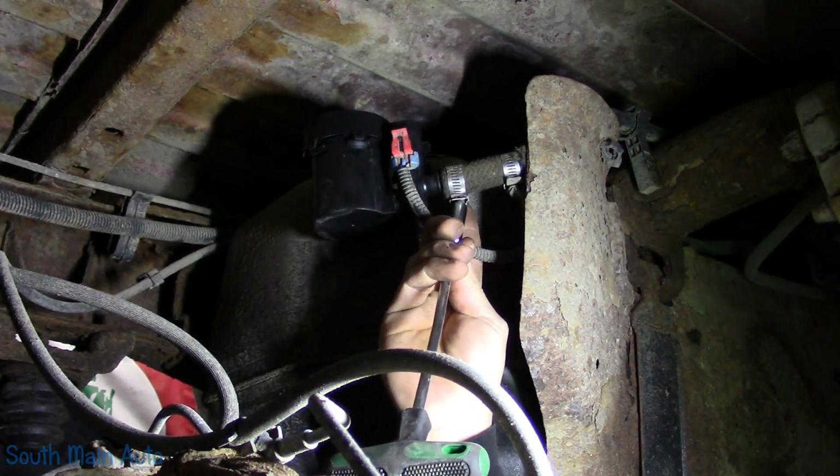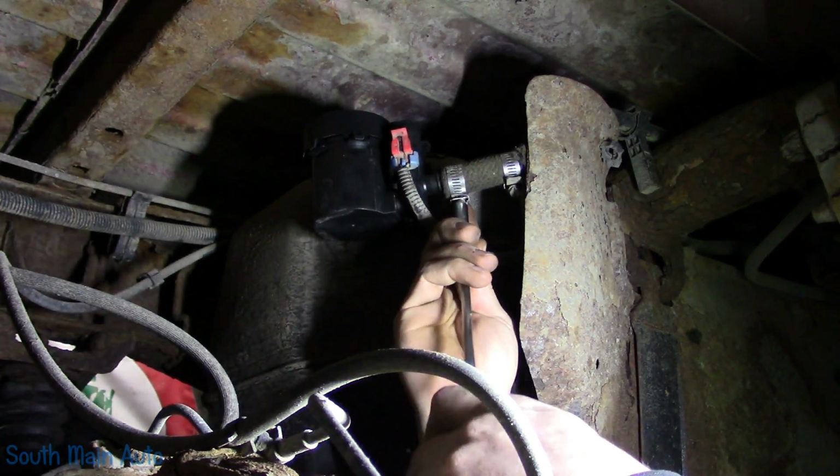Is that a flatbed out there? God, always dragging in cars.